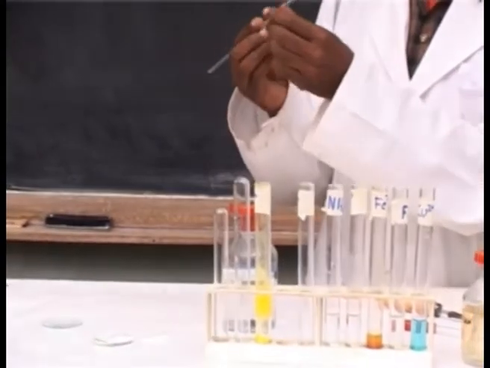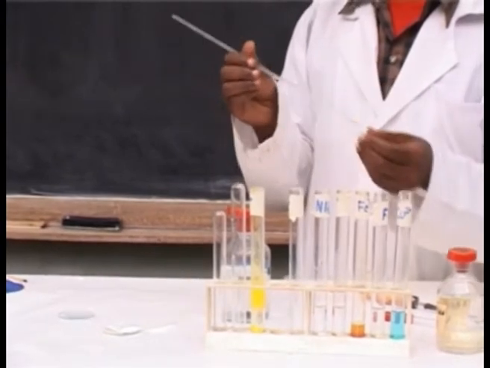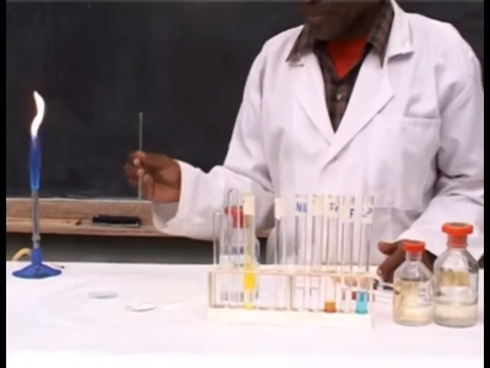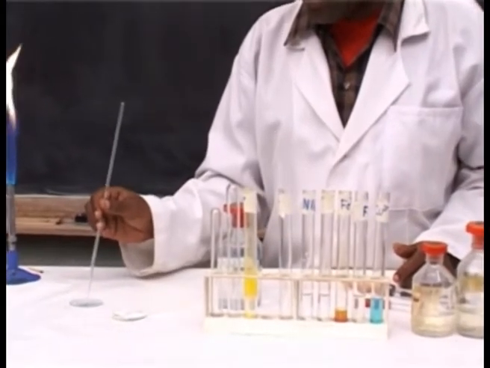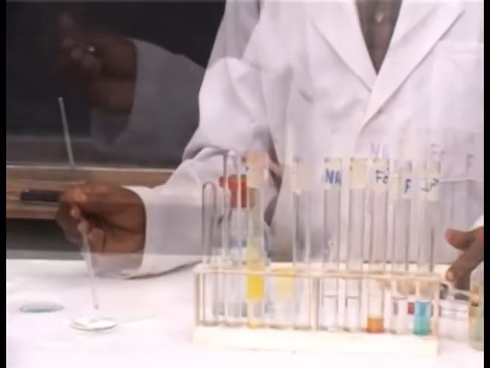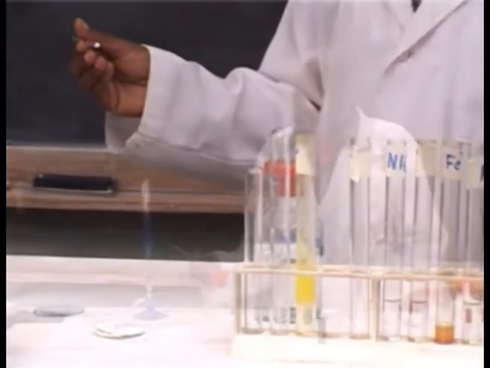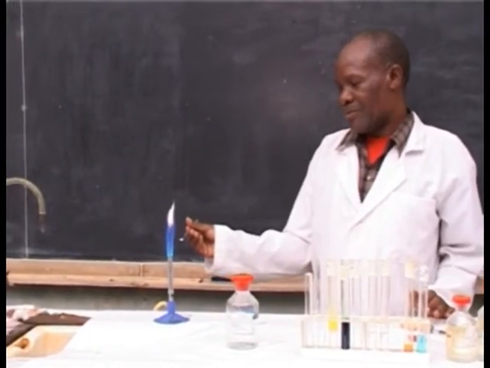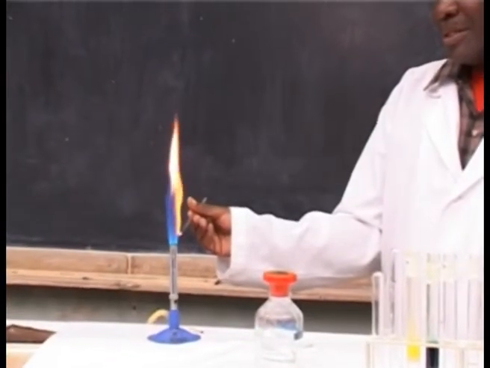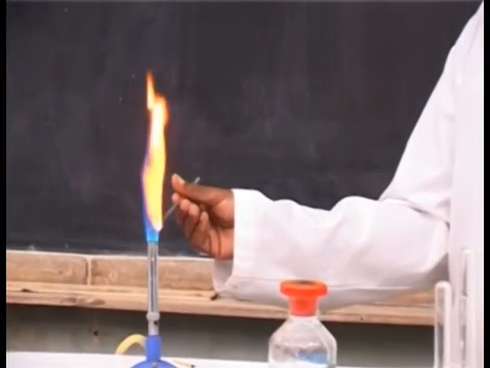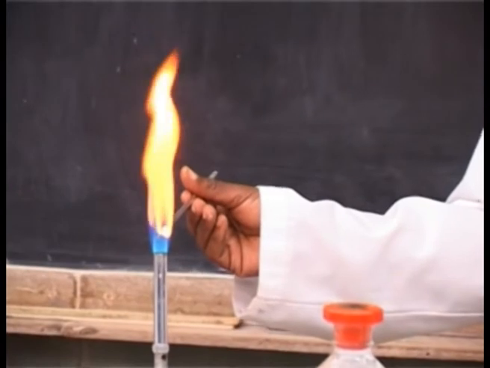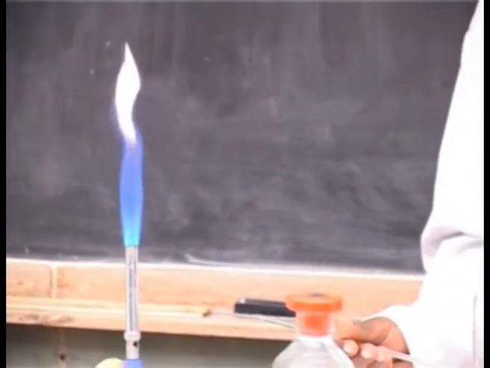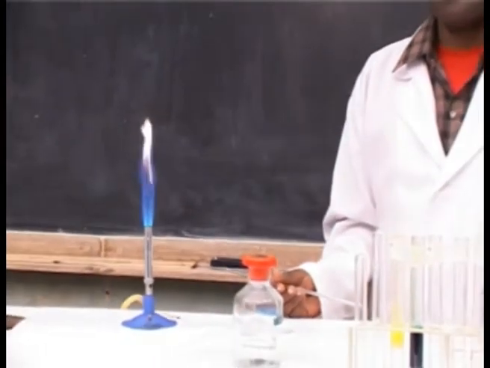If you have platinum wire or nickel wire, you can use it, but here I am using the glass rod. You put it into dilute hydrochloric acid, take the solid sample, put it in the burning flame, and observe a reddish flame. This indicates the presence of calcium ion.